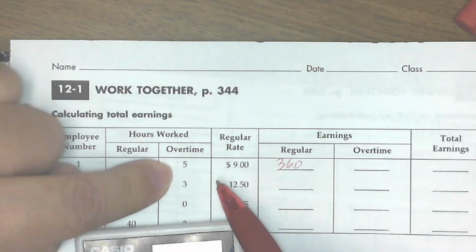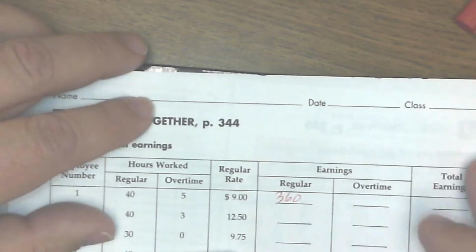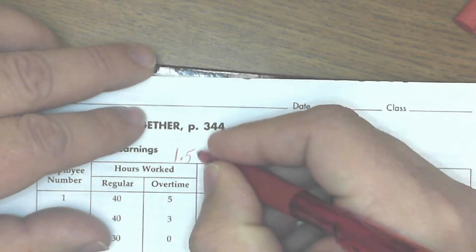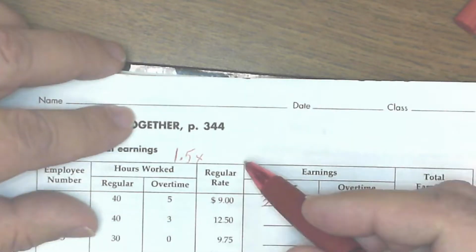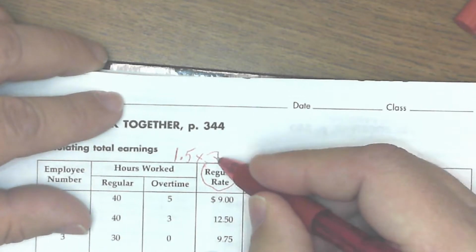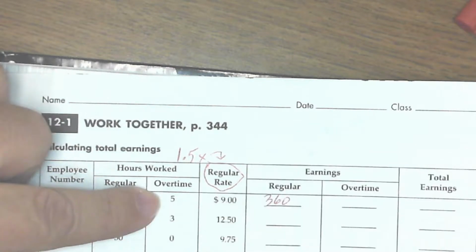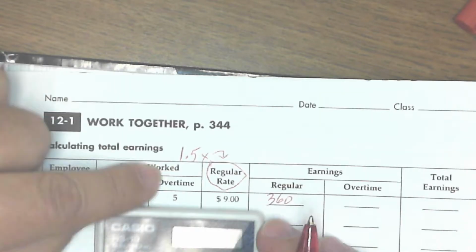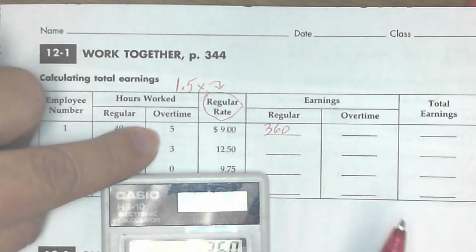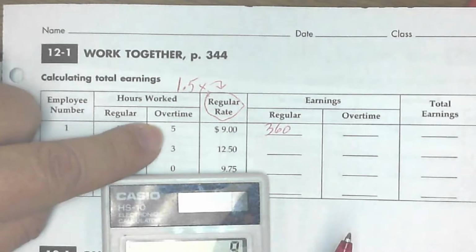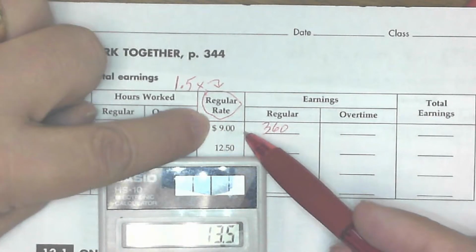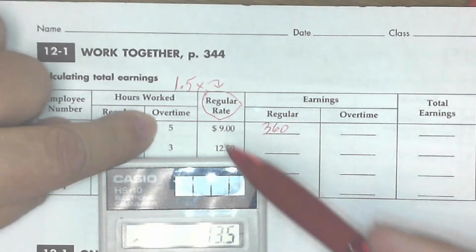Now we've got overtime, and overtime is paid at time and a half, so it's going to be 1.5 times whatever the regular rate is, and then times the overtime hours. So our first guy, number one, works 9 hours... gets paid $9 an hour, so it's 9 times 1.5. So he gets $13.50 an hour for the overtime hours worked.